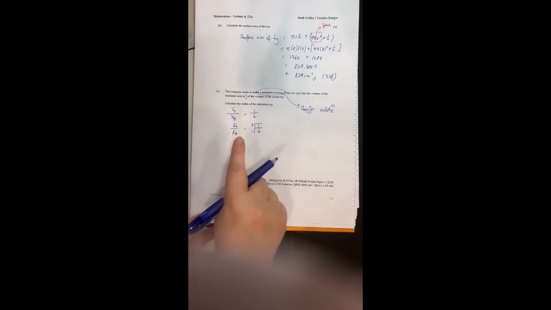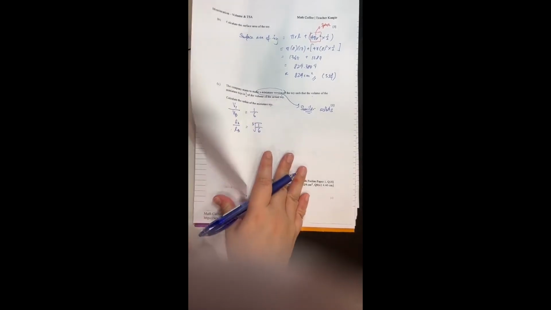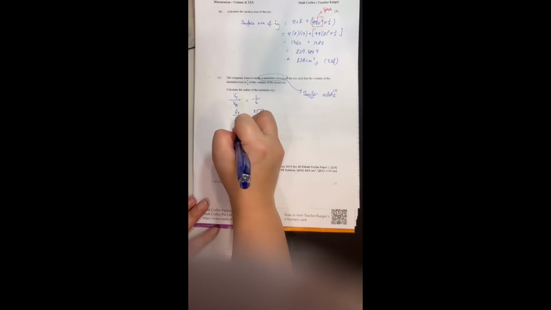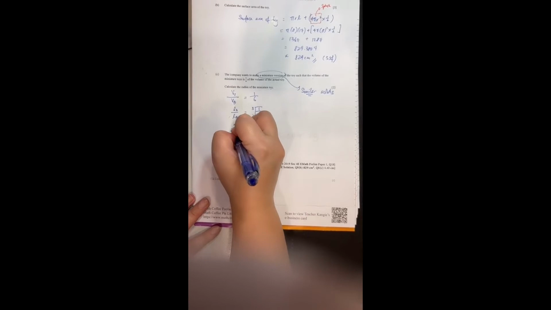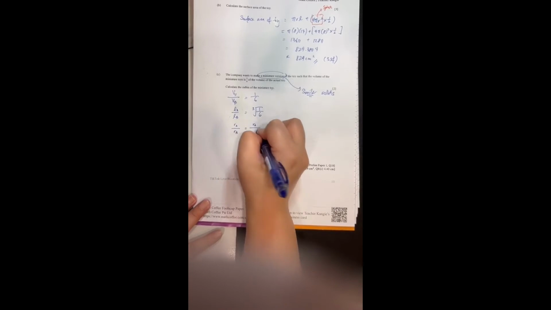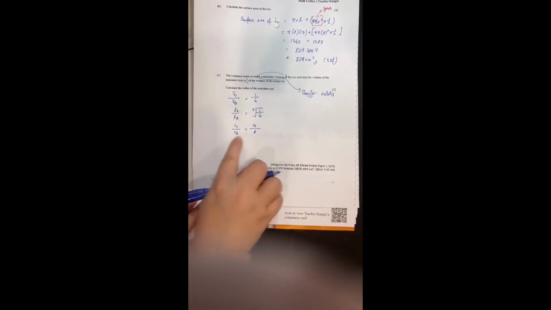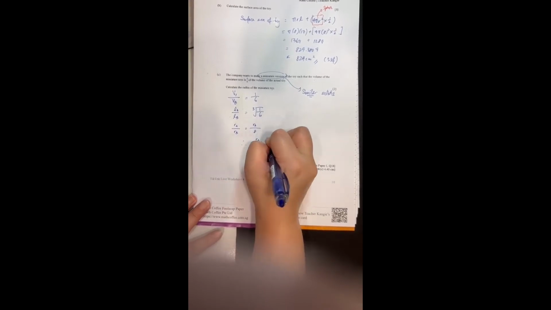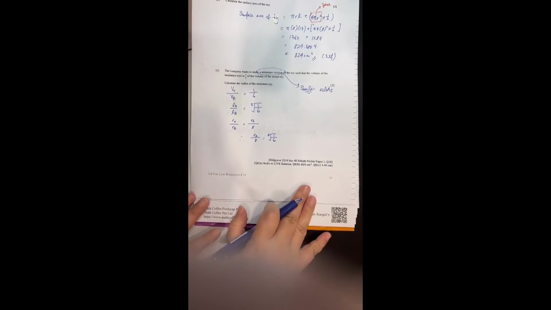Length ratio is the same as my radius ratio. Our toy has a radius of 8 cm. So my radius A, which is the one you are supposed to find, over radius B, which is 8, is equal to cube root 1/6.